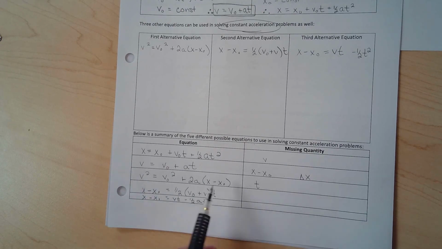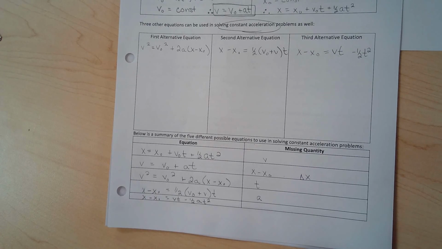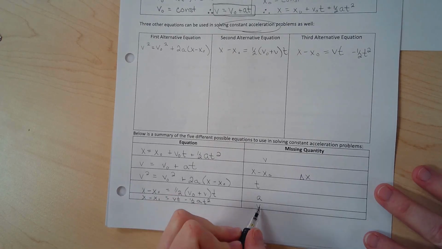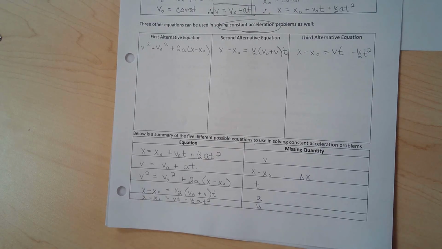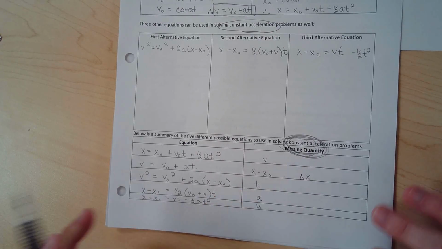If the time interval is missing, you can use this equation. This one is if the constant acceleration is missing in a problem. You can use this one. And the last one is if they do not indicate what the original velocity of a problem is. Again, these are only for constant acceleration. All right.